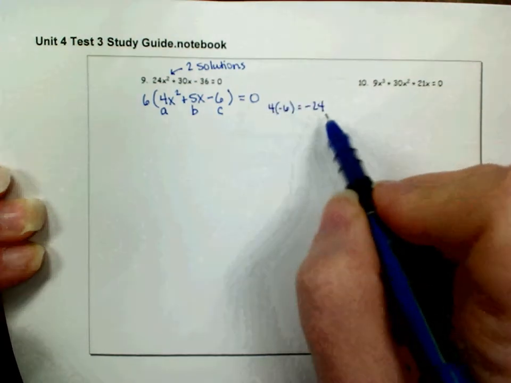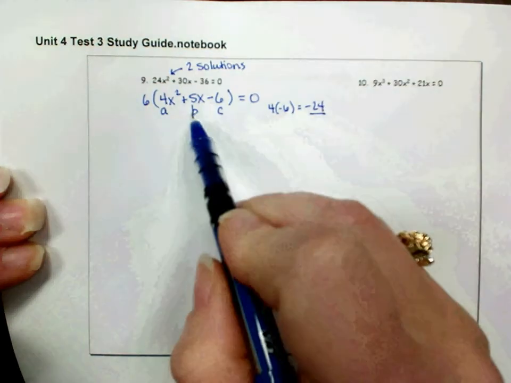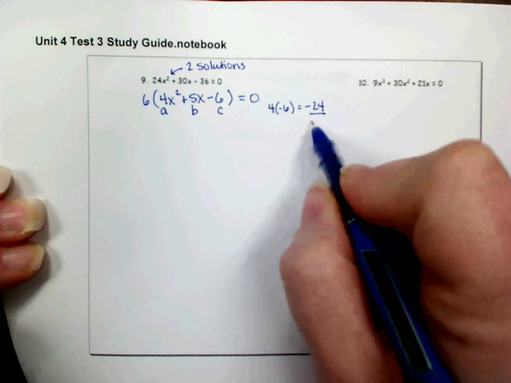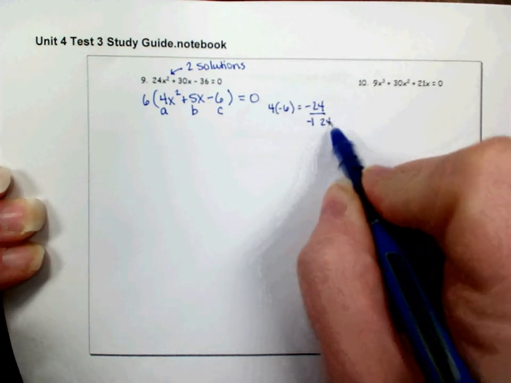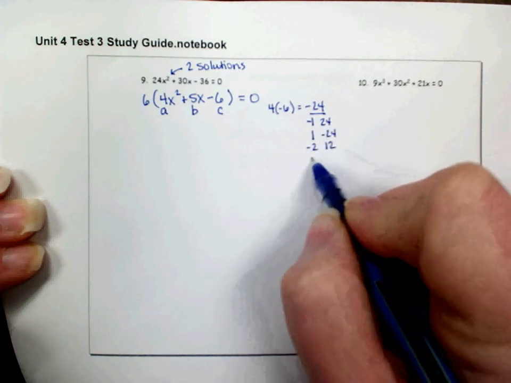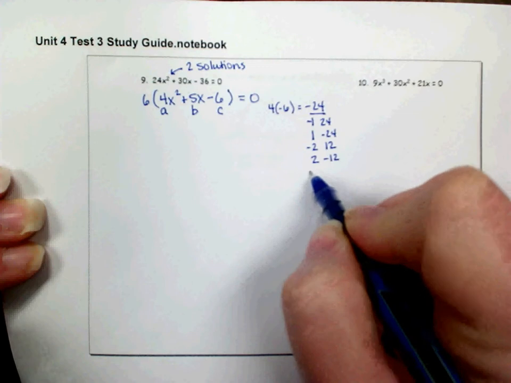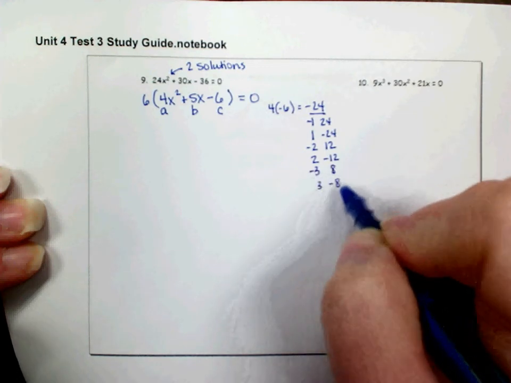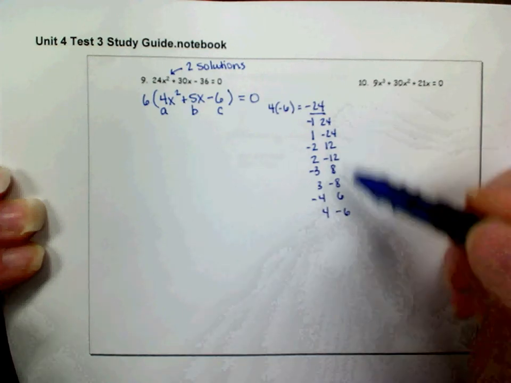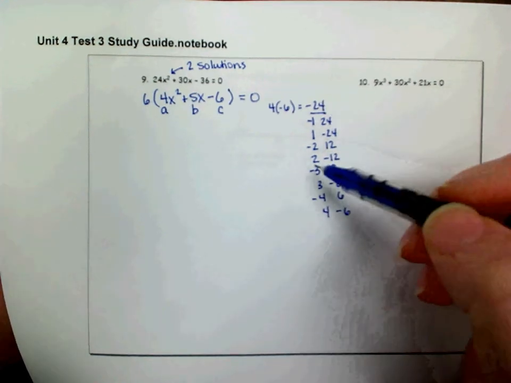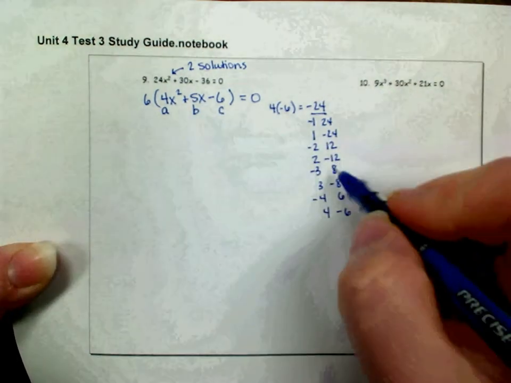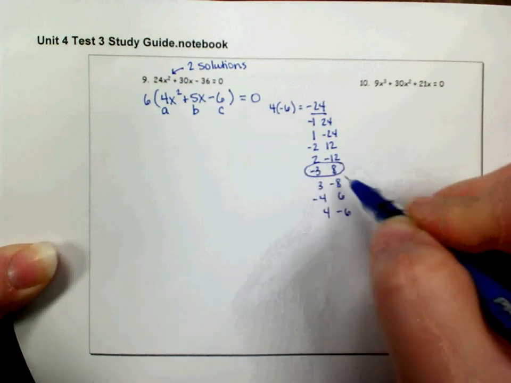So I want factors of negative 24 that combine to get my B value of 5. Again, my product is negative, so my signs have to be different. So I have negative 1 and positive 24, 1 and negative 24, negative 2 and positive 12, 2 and negative 12, negative 3 and positive 8, 3 and negative 8, negative 4 and positive 6, 4 and negative 6. Those would be all the numbers that multiply to get negative 24. We're looking for the pair that combines to get B, which is 5. So looking down here, here's my pair that combines to get a positive 5.